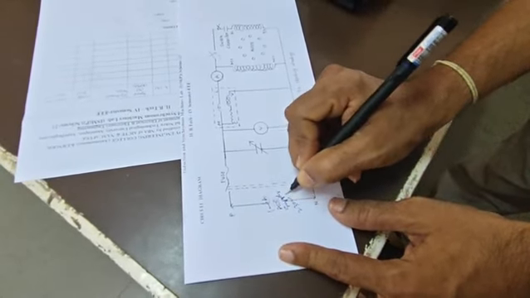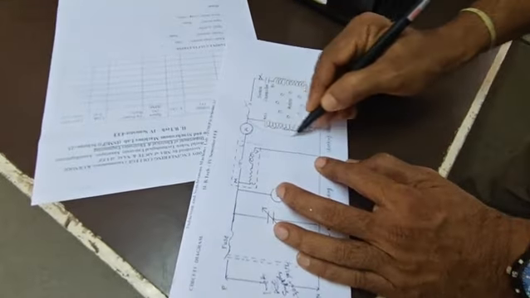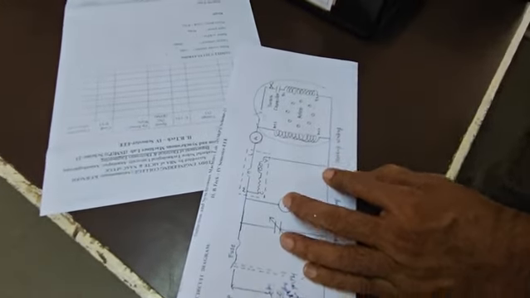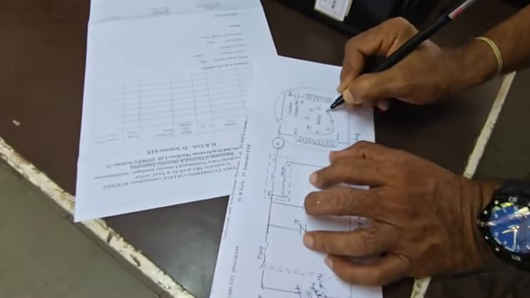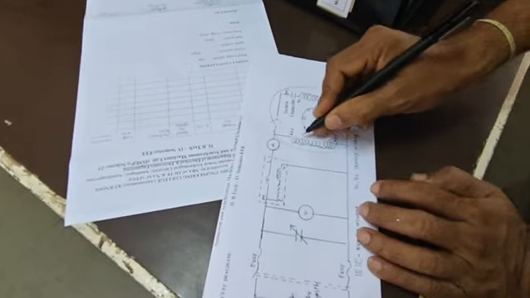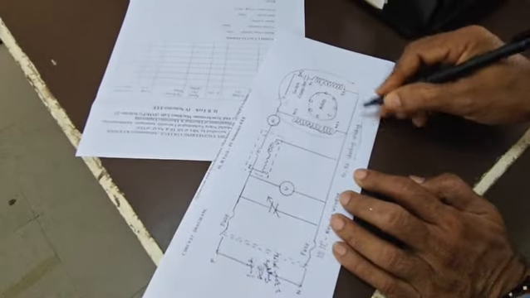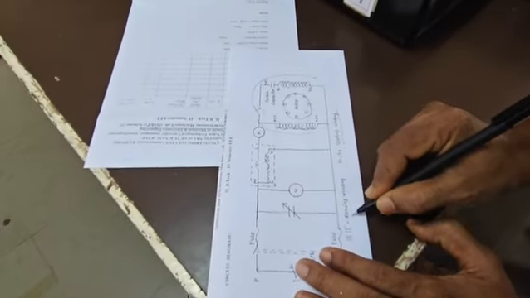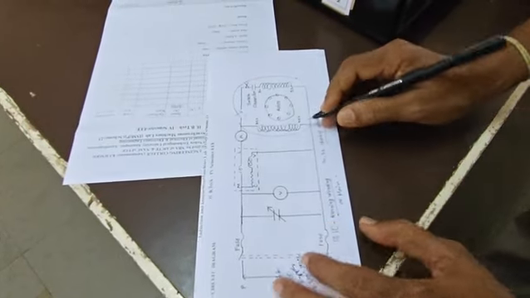This is the input, single phase AC supply, nothing but 230 volts 50 hertz supply. For this, this is the induction motor, where we have the induction motor rotor as this one, and M1 M2 is the main winding, S1 S2 is the starting winding. M1 M2 is the running winding, or some people will also call it the main winding.